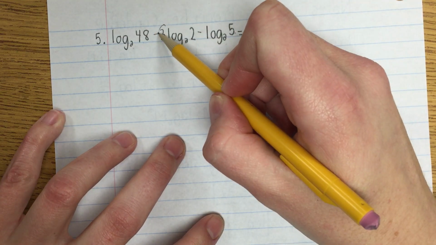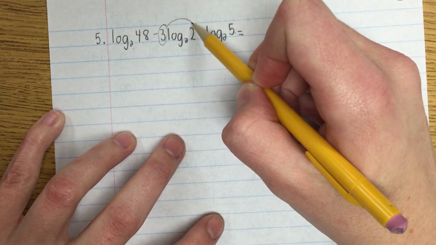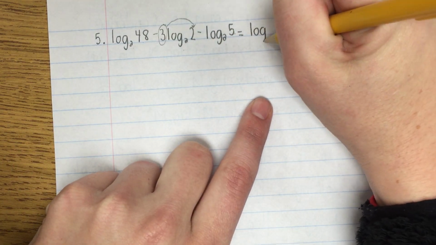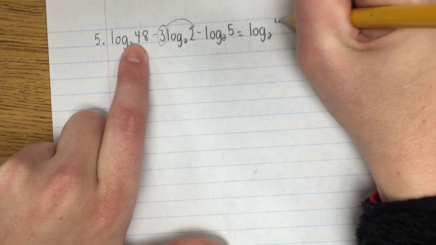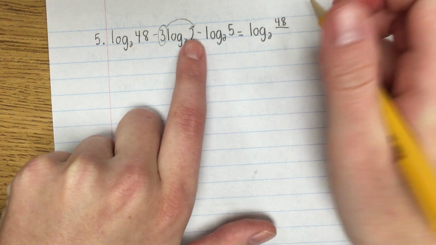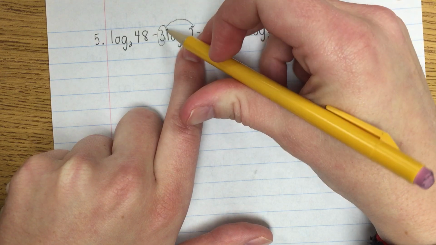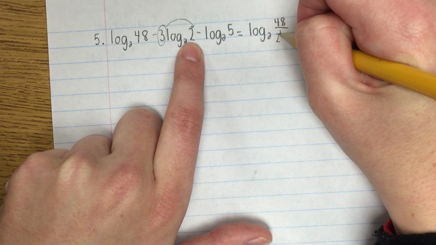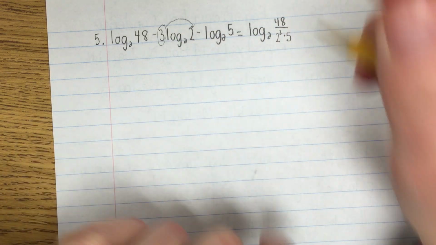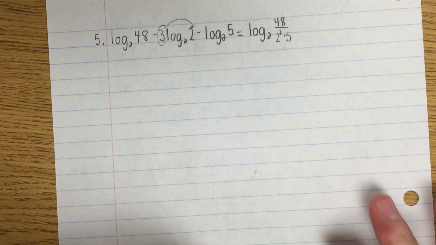I've also got this number out in front on this one that's going to go back to being a power. So I know I'm going to have log base a of 48, and since the rest are minus signs, they both go on the bottom, of 2 to the third power is what that becomes, times 5. So I definitely need to simplify this one.